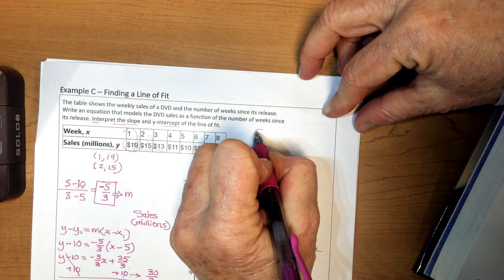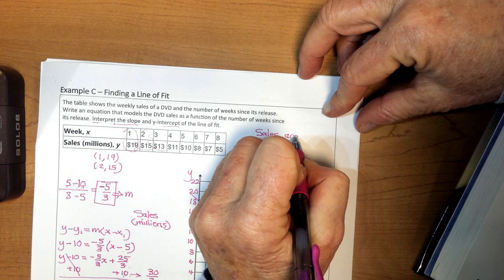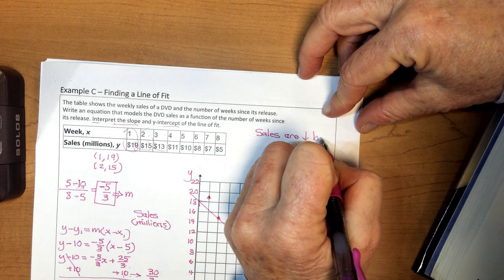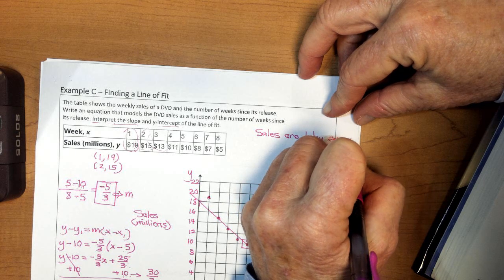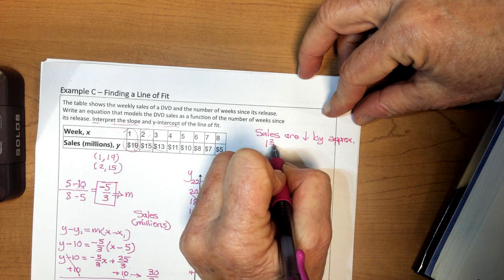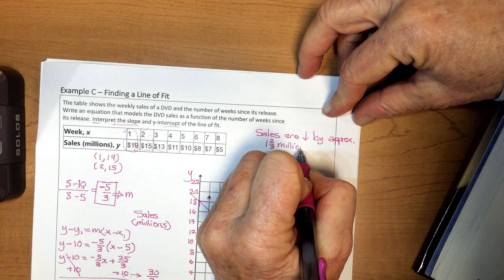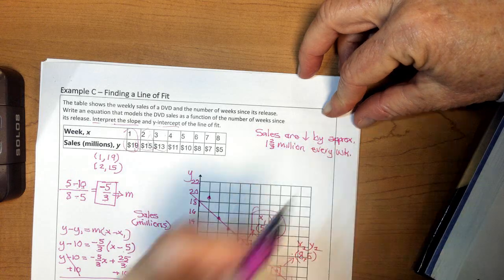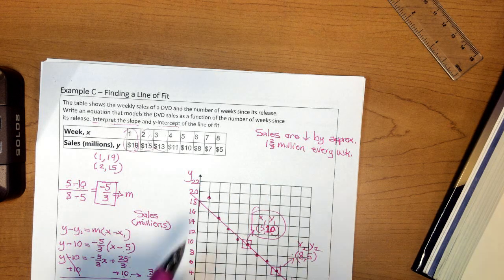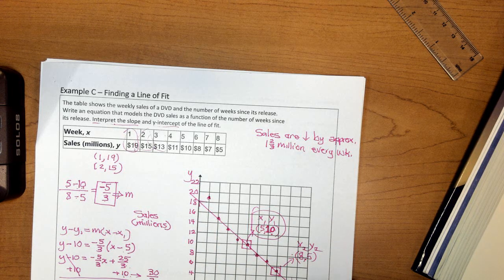So my sales are decreasing by approximately, it's not for sure, it's approximately 1 2/3 million every week. So that's how much it's going down on average. That's the trend. Okay, so it says now to interpret the y-intercept.